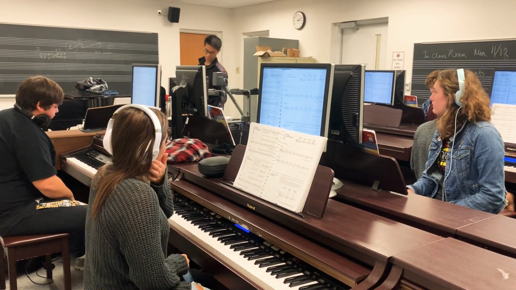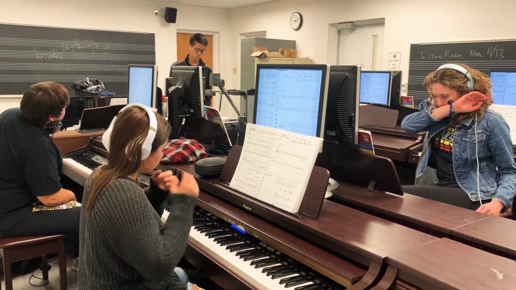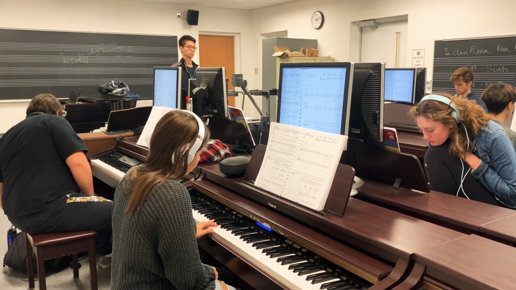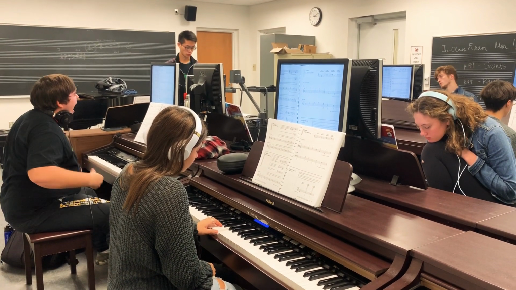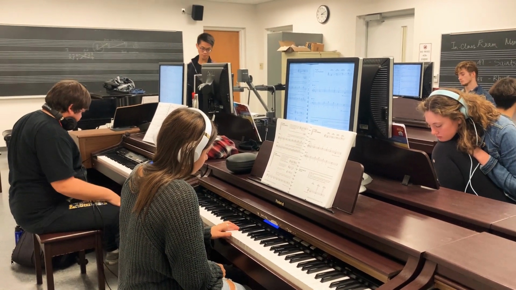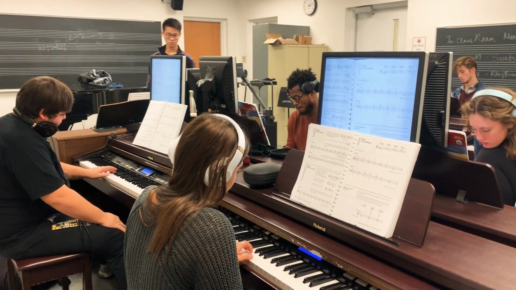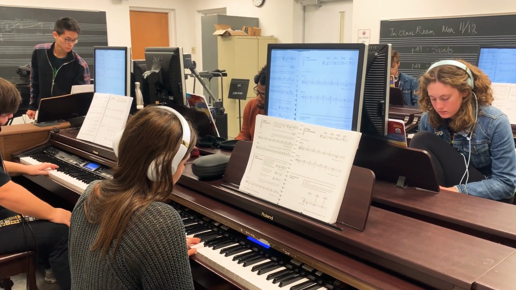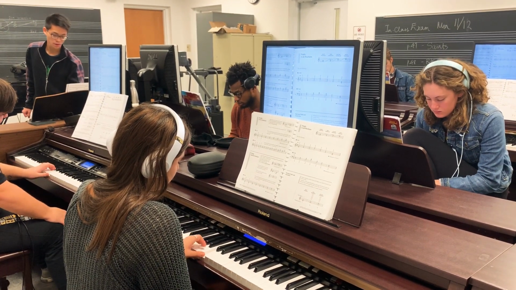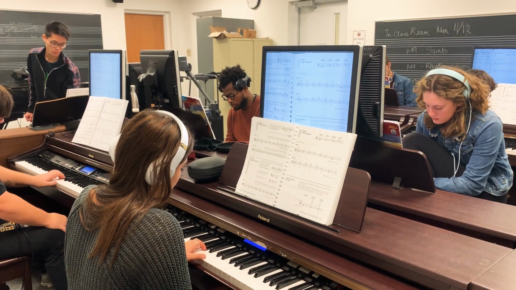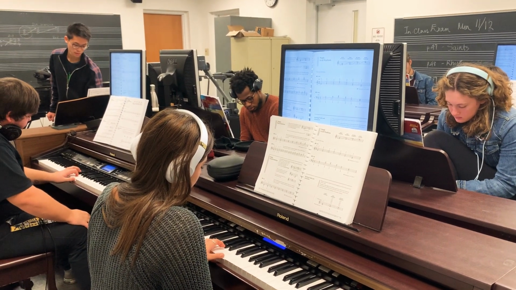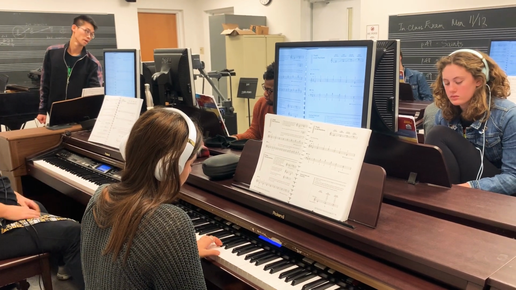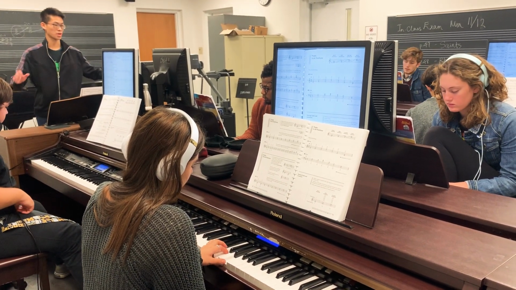Okay, and then left hand is the same, but there is only one inversion we use 1, 2, 5. Which inversion on left hand? Second, we use 1, 2, 5. Otherwise, we use 1, 3, 5. Okay, let's try left hand. 1, 2, 3, go. Okay, now challenge yourself. Play both hands.